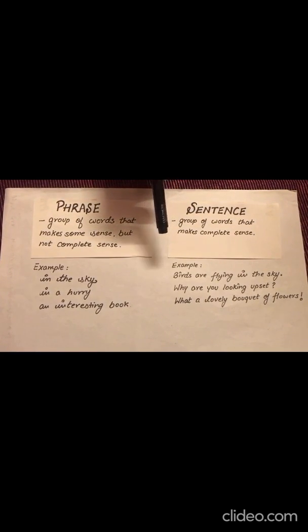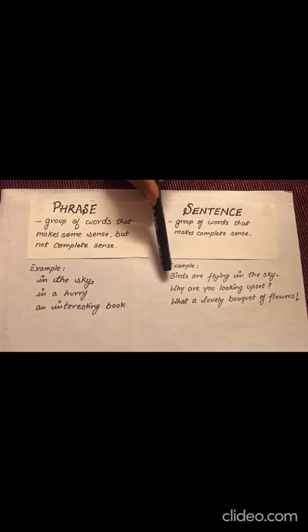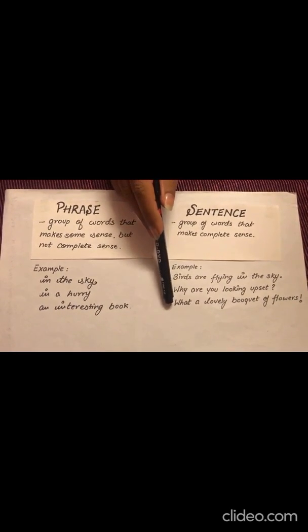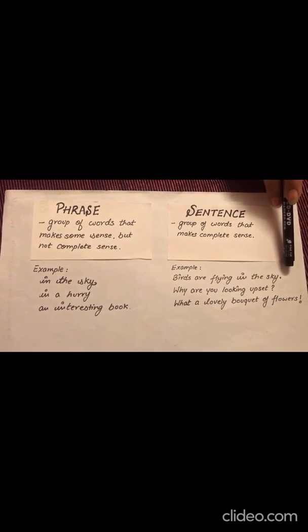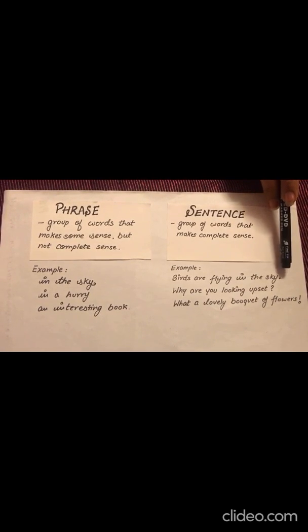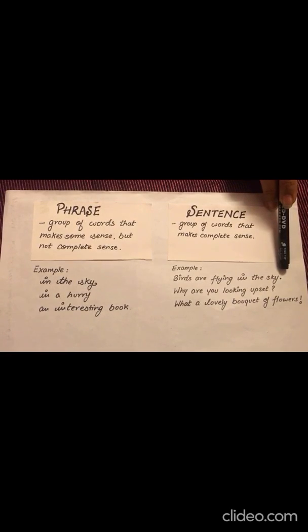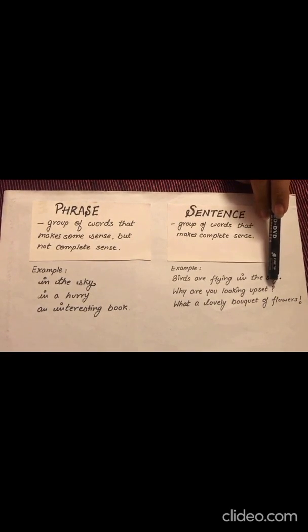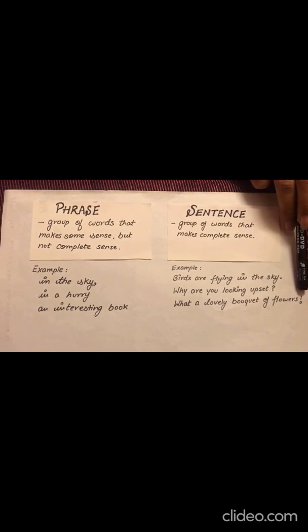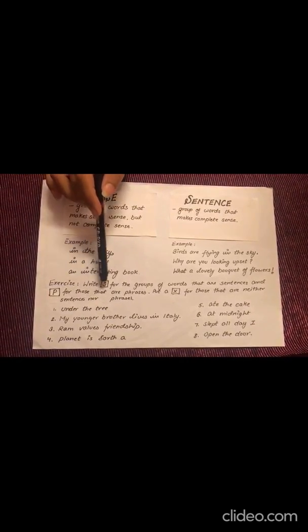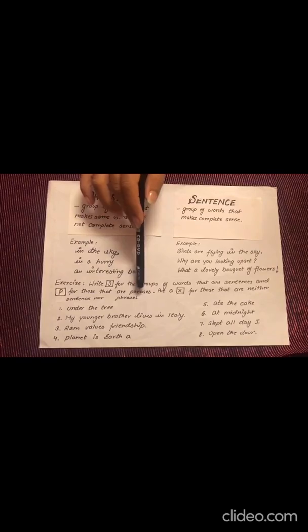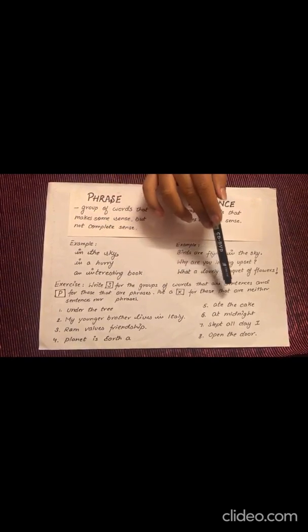The point to be noted here is that all sentences begin with the capital letter like here, and they end with punctuation marks. The punctuation marks can be a full stop, also called a period, or a question mark, or an exclamation mark. Let us do an exercise to gain a deeper understanding of sentences and phrases. Write S for the group of words that are sentences, P for those that are phrases, and X for those that are neither sentences nor phrases.